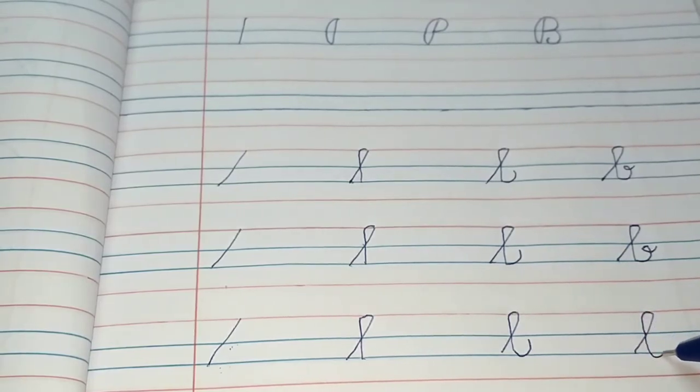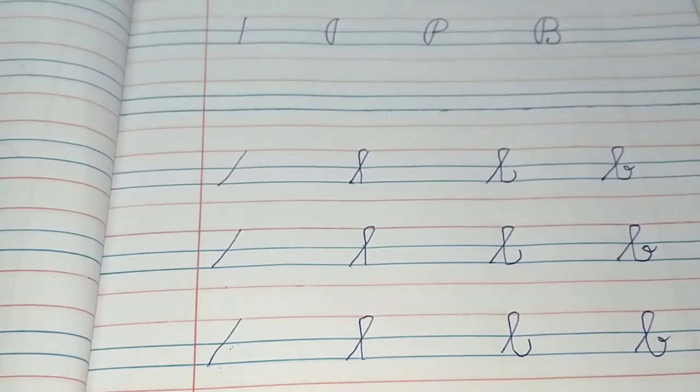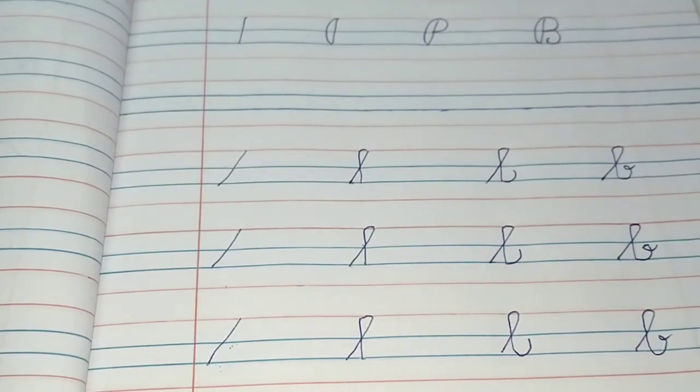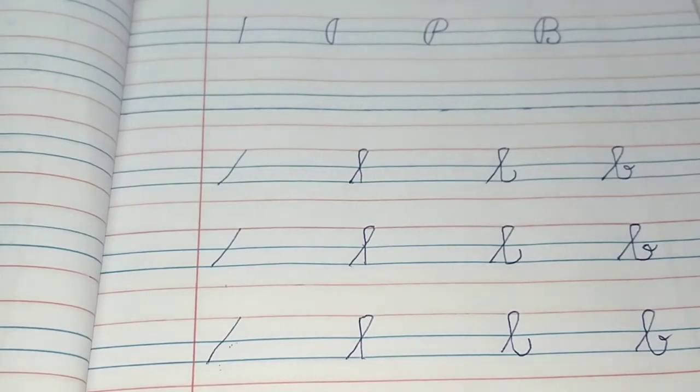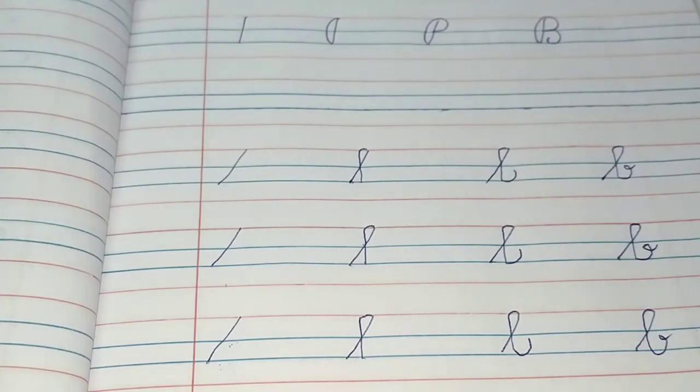Like this you have to write. Okay cuties, this is your homework today. Capital letter B and small letter B in cursive letters we are going to write. Okay, all should write and show to ma'am.